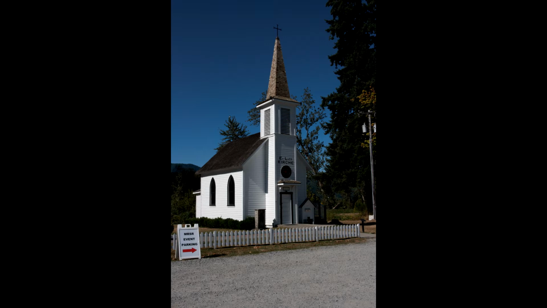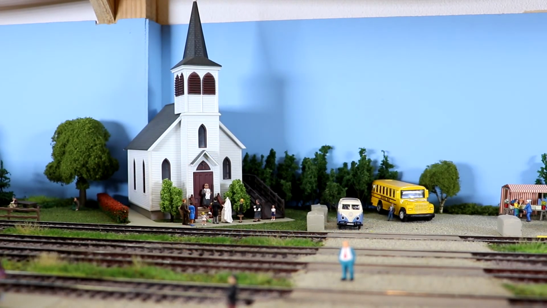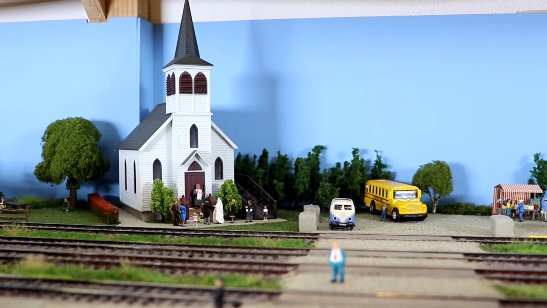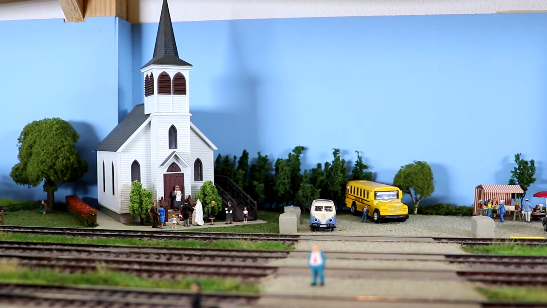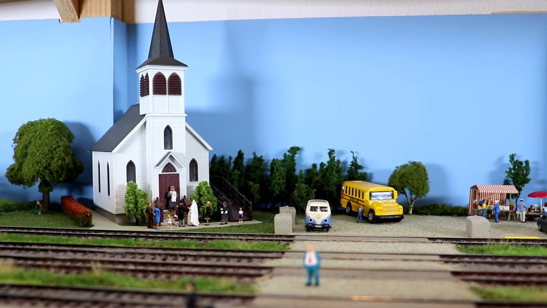From there, we're going to take a look at what I have recreated on my layout. I've also added the parking lot that supports the cars for those who are going on the Mount Rainier Scenic Railroad excursion, and also for the church. Turned out pretty well, I think.